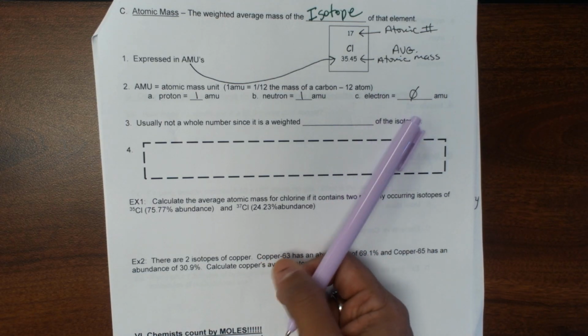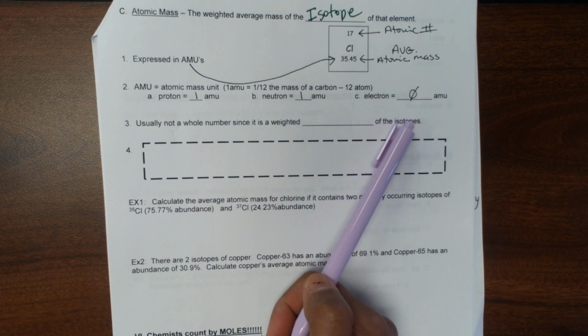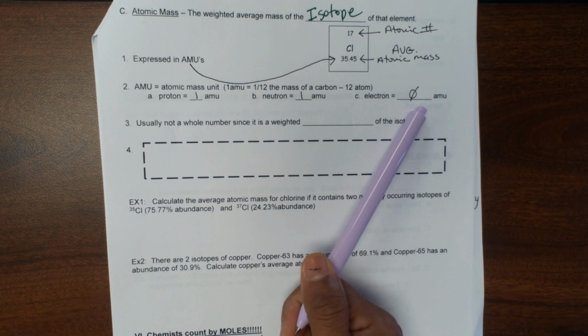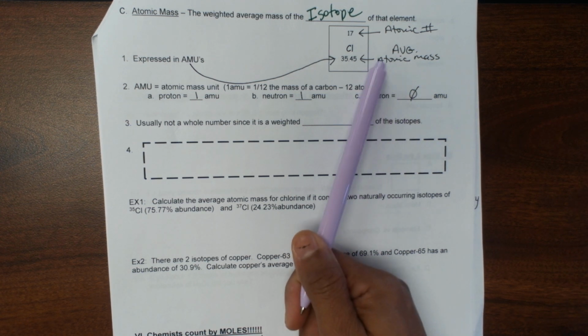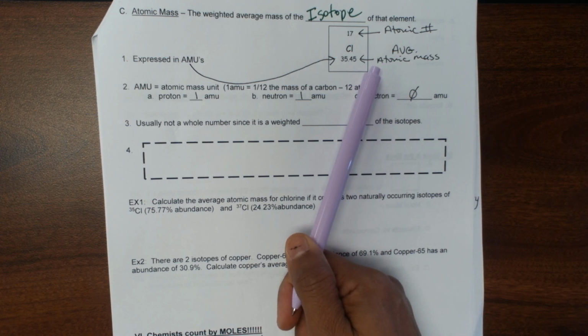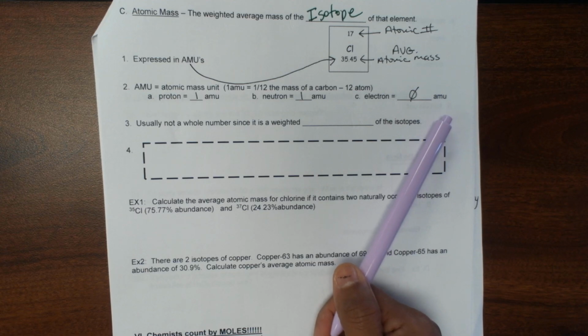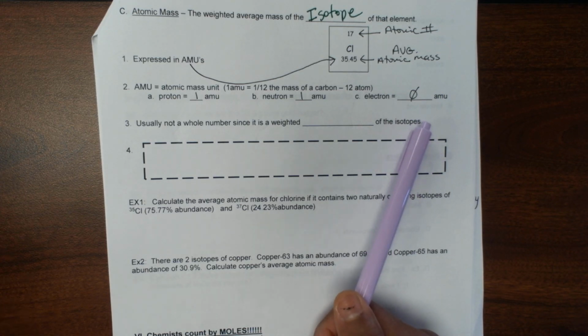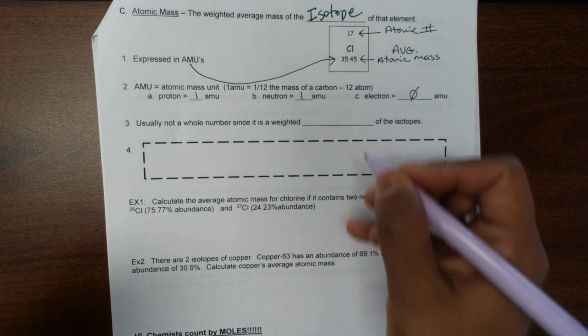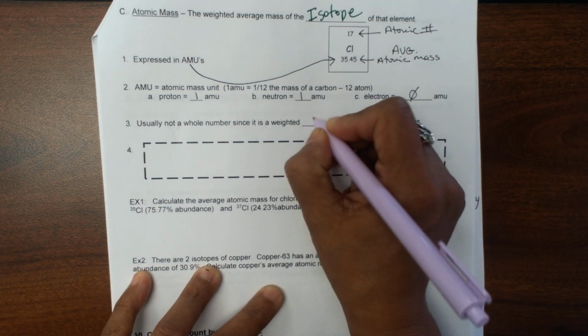Another way, for those of us who are kind of confused or not accepting why electrons are considered to be 0: the atomic mass comes from the nucleus of that atom, which consists of protons and neutrons, not any electrons. Those are on the outside of the atom. It says here, usually not a whole number, since it is weighed as an average.